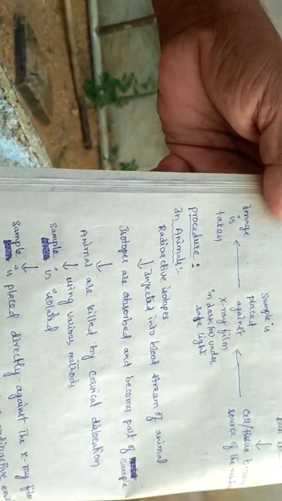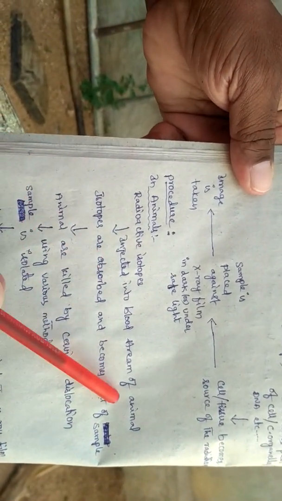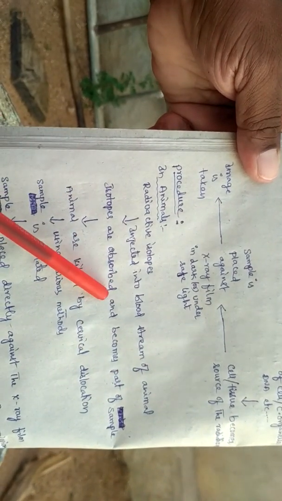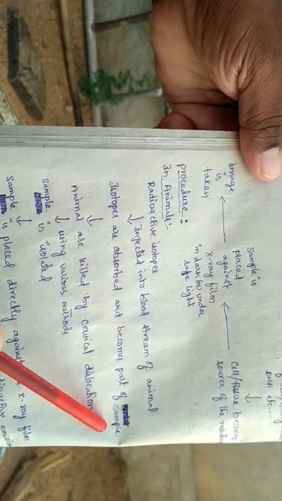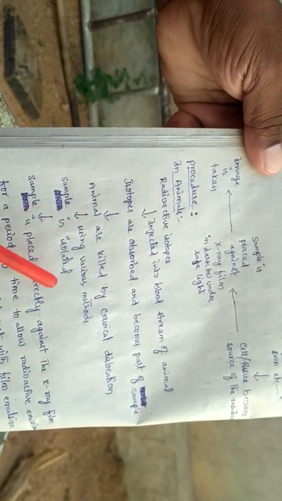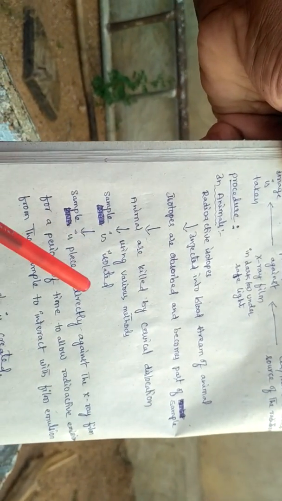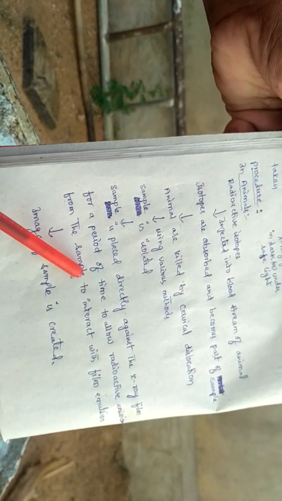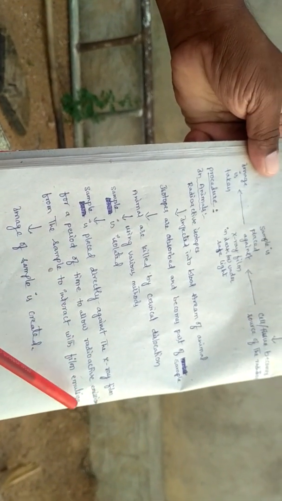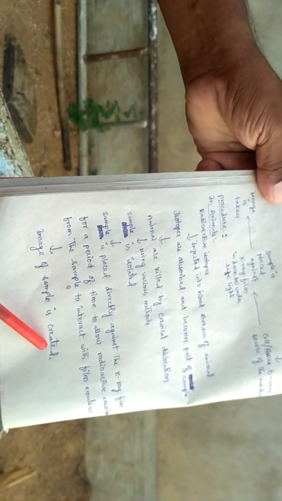Now coming to the procedure. In animals, the radioactive isotopes are injected into the bloodstream of the animal so that the isotopes are absorbed and become part of the sample. After some time, the animals are killed by the cervical dislocation method and the sample is isolated using various methods. The obtained sample is placed directly against the X-ray film for a period of time to allow the radioactive emissions coming from the sample to interact with the emulsion present over the X-ray film, so that the image of the sample is created.